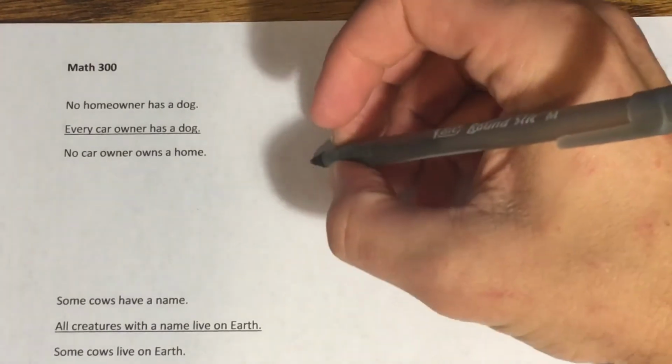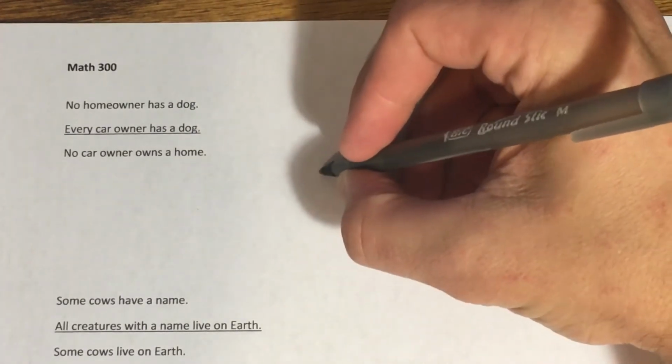2 premises in this one. No homeowner has a dog. So the quantifier here is the word no. That's a universal quantifier. The sets that we're looking at are homeowners and dog owners. That's the 2 things that are being described here. Now, let me make a circle for homeowner.